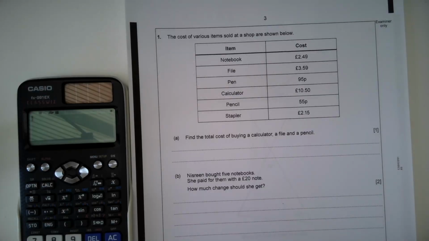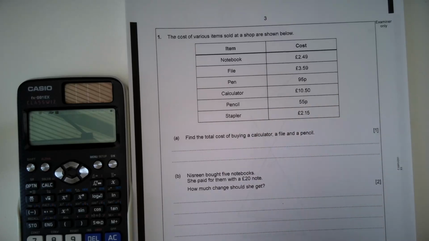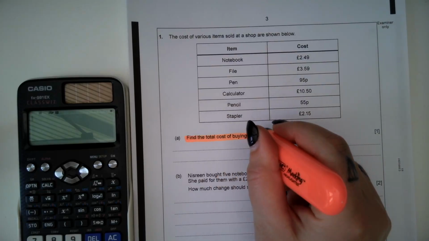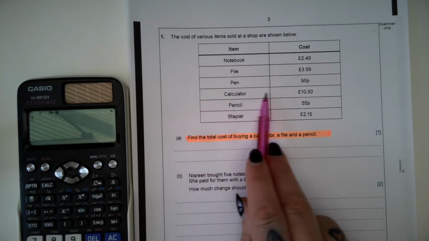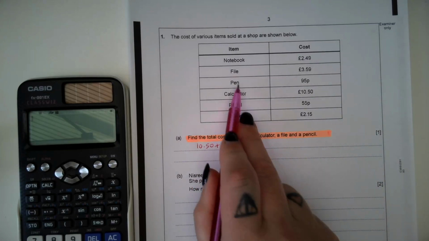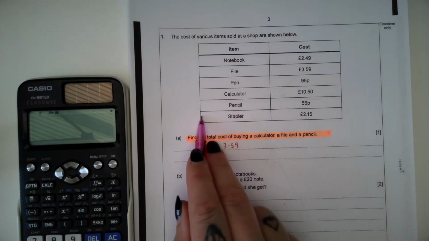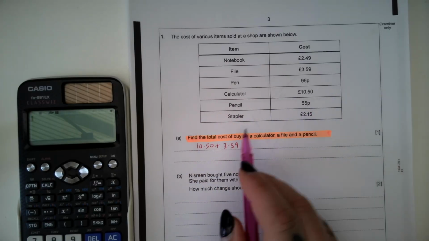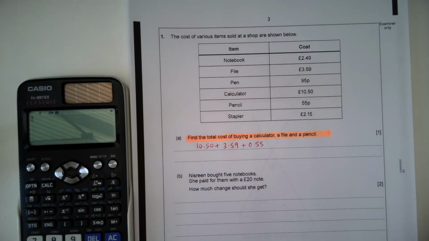Question 1. The cost of various items sold at a shop are shown below. So we've got a table with the items and their cost. Part A. Find the total cost of buying a calculator, a file and a pencil. So the total cost means we're adding them up. So we want a calculator, that's £10.50, and then we're going to add a file, £3.59, and then a pencil, 55 pence. But these are in pounds, so I'm going to write that as pounds as well, so £0.55.